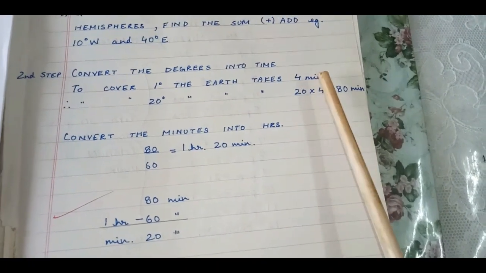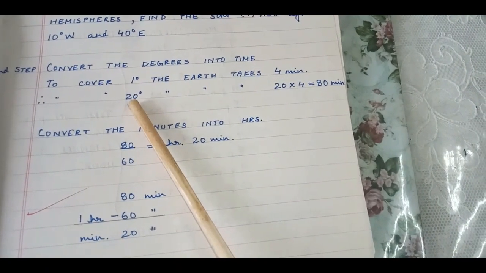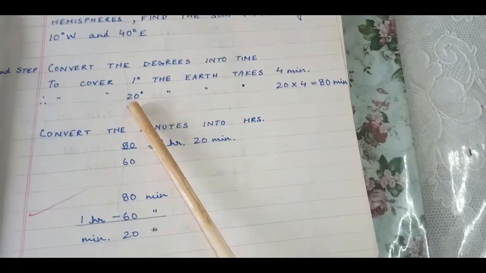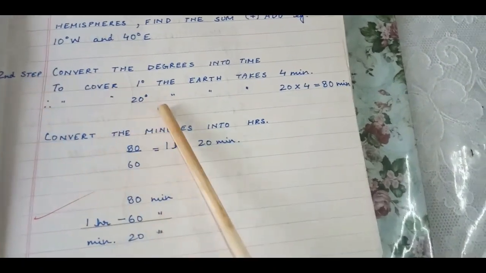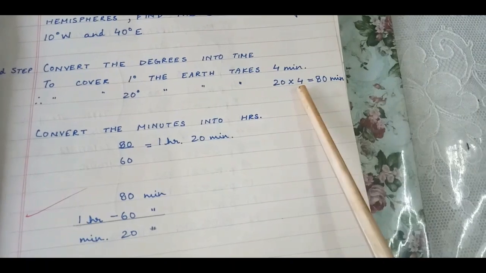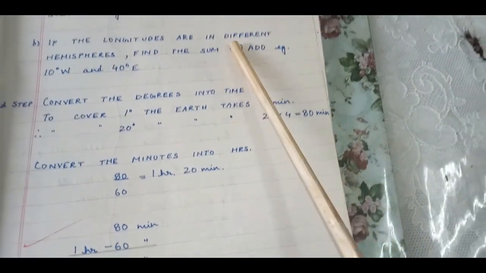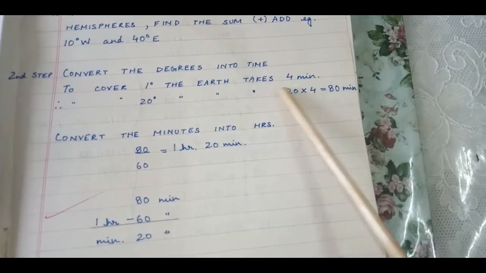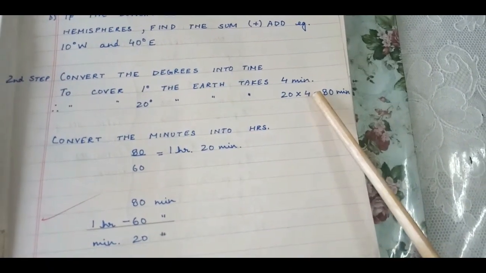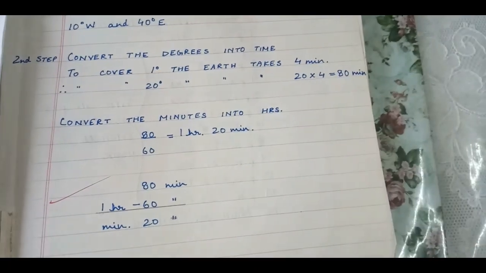So if the question had 20 degrees in it, then the second step would be 20 into 4, that makes it 80 minutes. That means whatever answer you get from adding or subtracting, the second step will always be multiplying it by 4, because 1 degree is equal to 4 minutes.